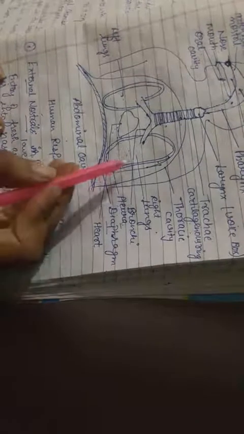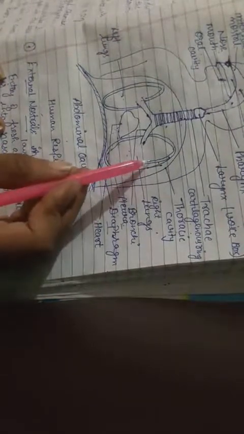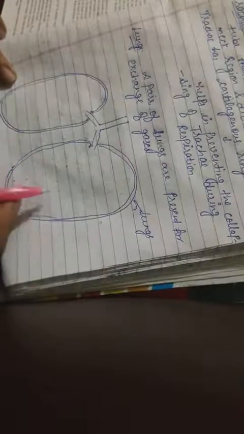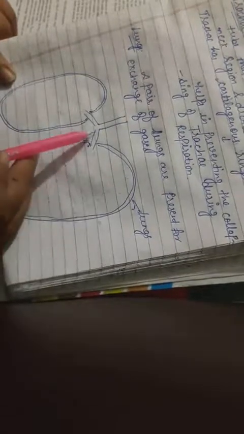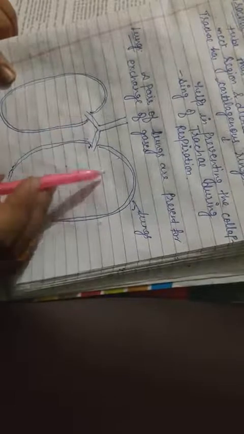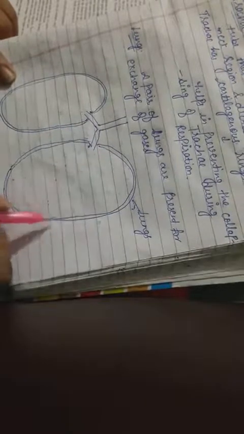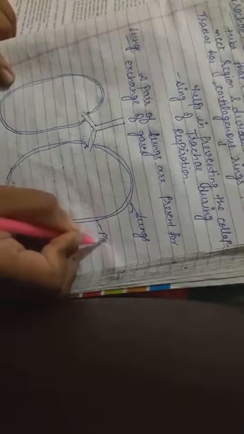See this diagram. These are a pair of lungs which are present above the abdominal cavity and rest on the diaphragm region and lie in the thoracic cavity. And each lung is lined by two membranes, and these membranes are known as pleural membranes or pleura.